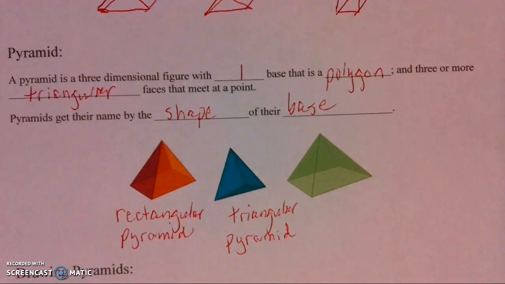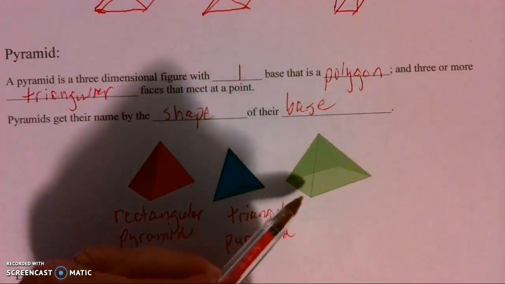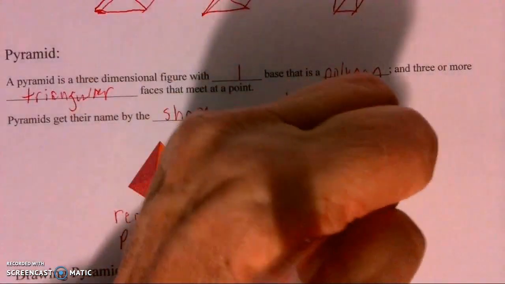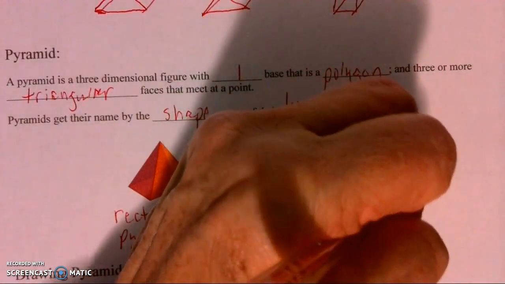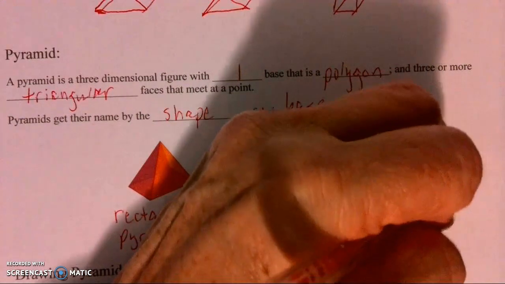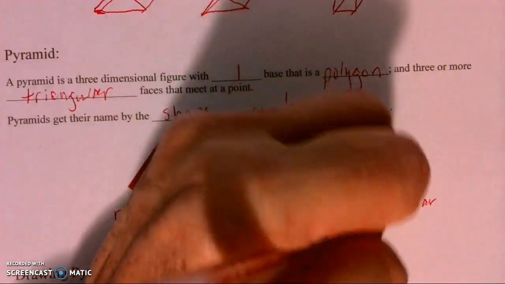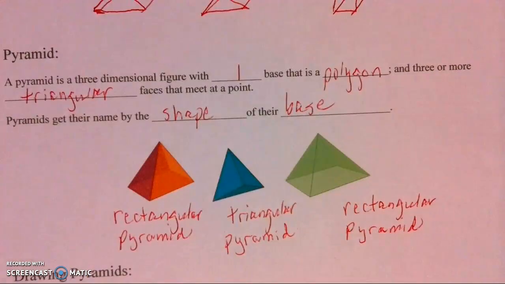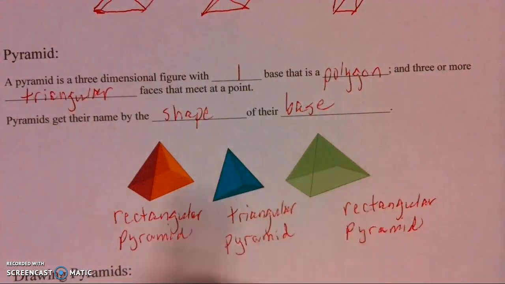And then my last shape there, again, that base is a rectangle. I have four triangles. They meet at a point. Because my base is a rectangle, this is a rectangular pyramid. Okay, so again, one base, all my other faces are triangles.